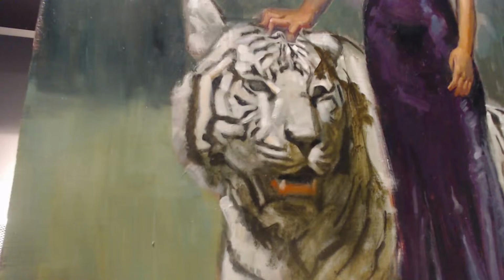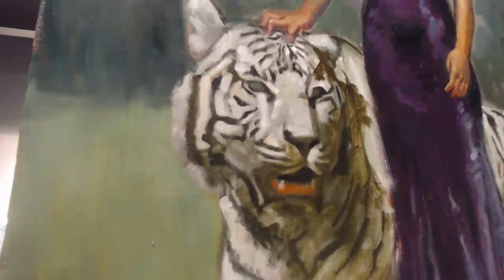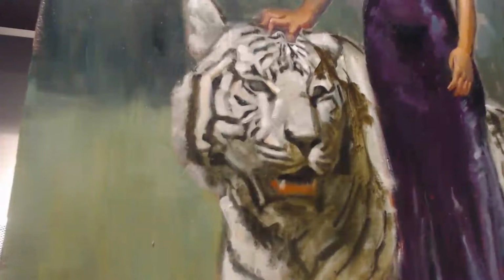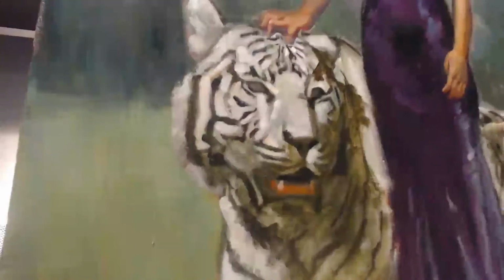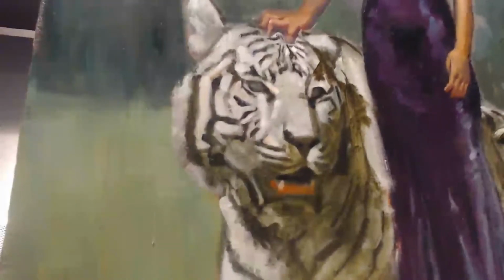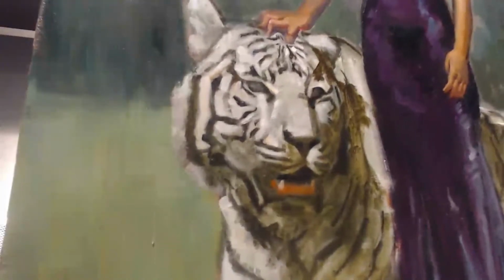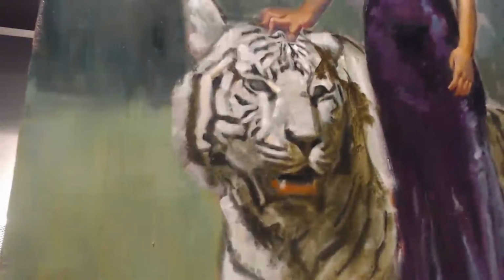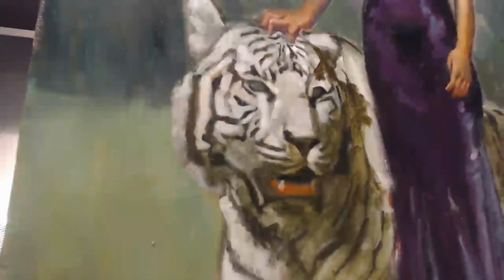So she's also going to cast a shadow. I'm going to have that all through here. And since we're receding in space and in shadow, I don't even think I'll have to model this area. And so the stripes and lighter fur, this might be enough. We'll see.